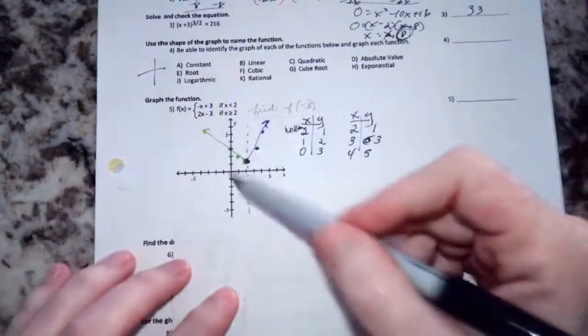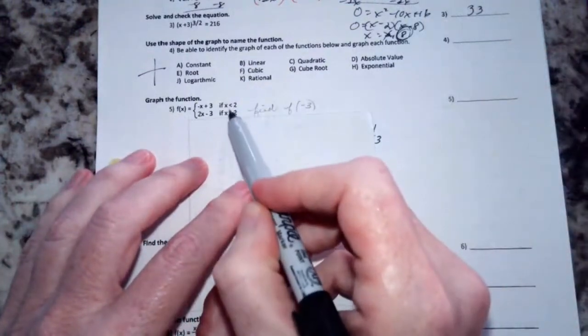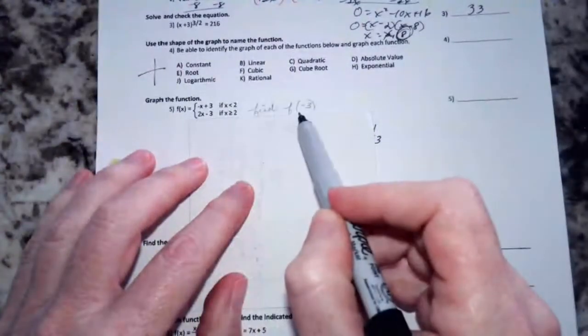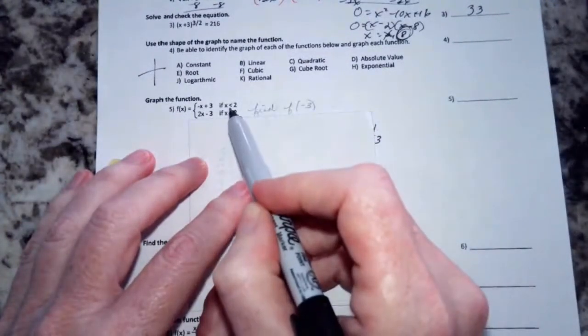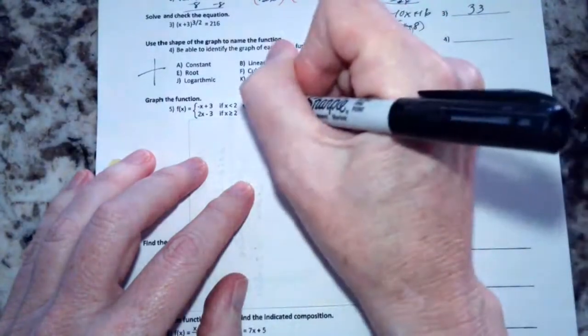They will give you a piecewise function and ask for f of negative 3. You can draw this out, but it's a much simpler thing than that. The simpler thing to do is to determine to yourself which category does negative 3 fall into. Is it less than 2? Is it greater than 2? Well, it's less than 2.